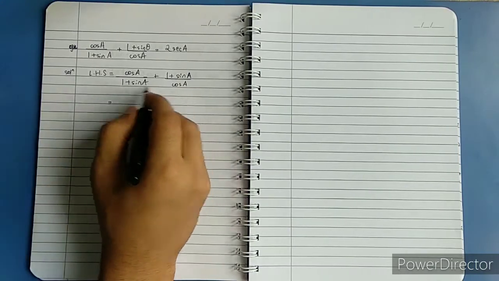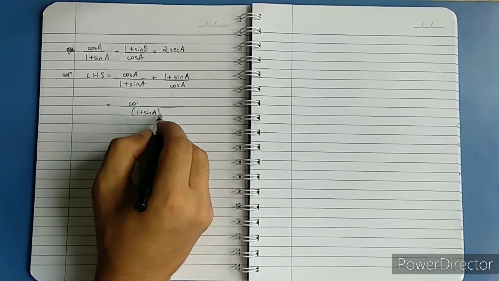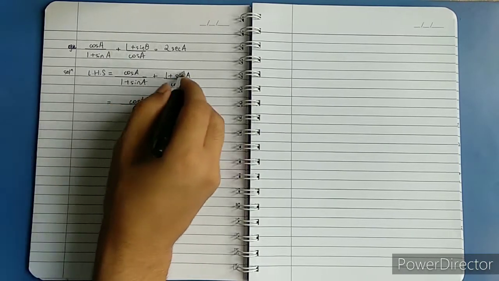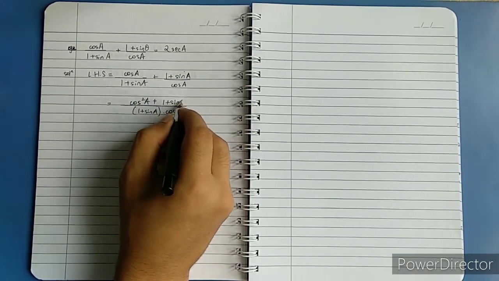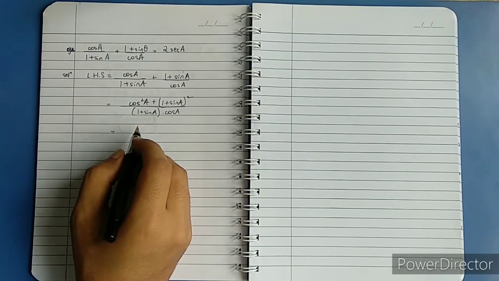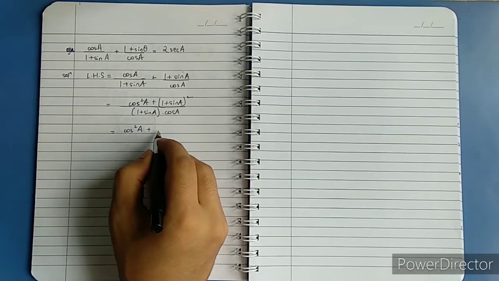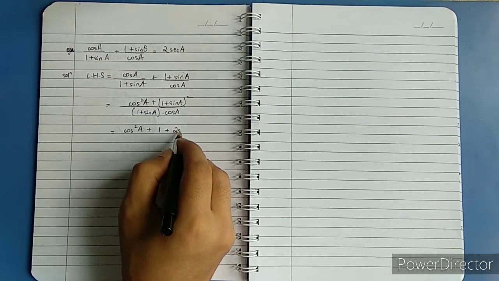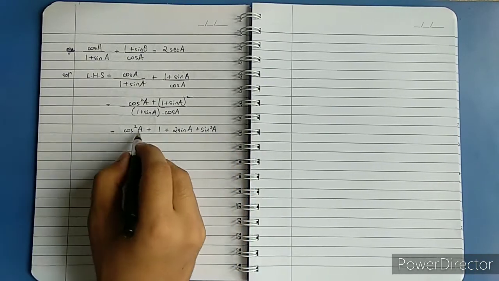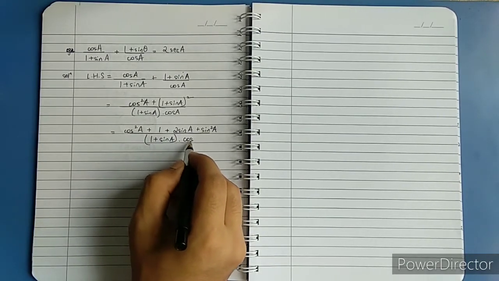This is equal to, when we take the LCM, 1 plus sin A into cos A. Cos A multiplies over here, cos square A. 1 plus sin A multiplies over there, 1 plus sin A whole square. So this is equal to cos square A plus 1 plus 2 sin A plus sin square A by 1 plus sin A into cos A.